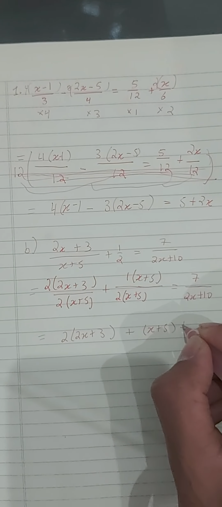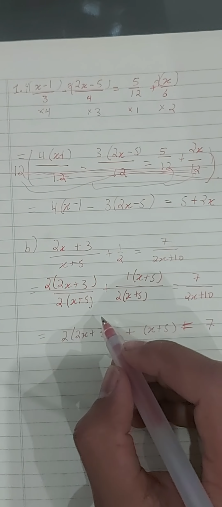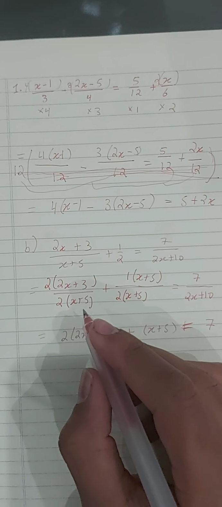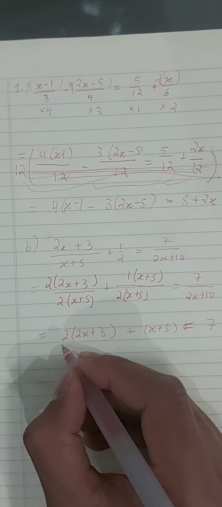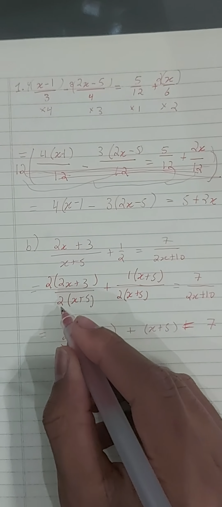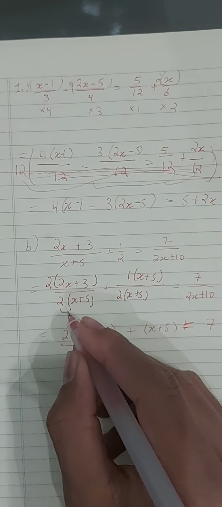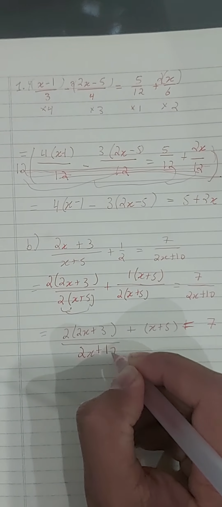And equals 7. Now, why I didn't write the 2x plus 10 and 2x plus 10 is because, remember, we can just cancel the denominators out when they're the same, right? Because if we FOIL this out here, let me just rewrite it. So 2 times x is 2x, and then we have to give the 2 to this as well. So 2 times 5 is 10, so plus 10.